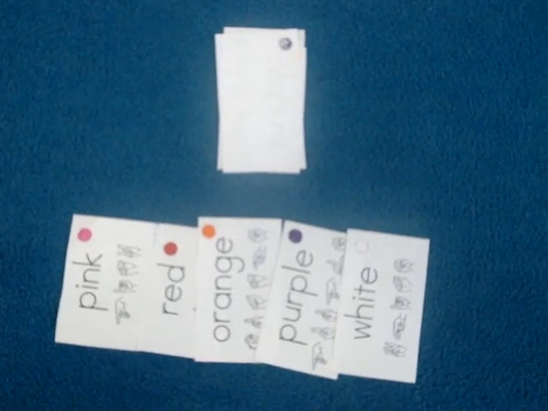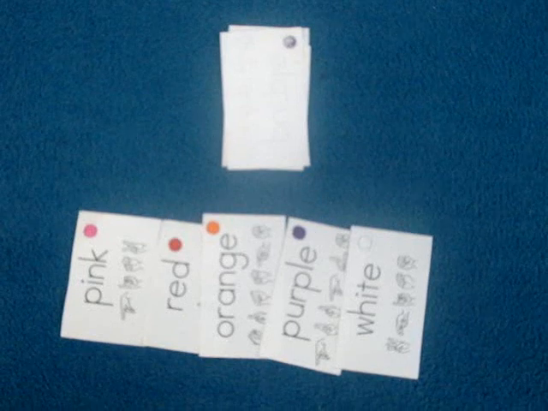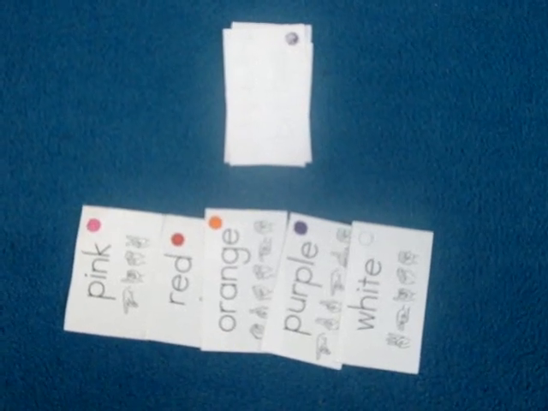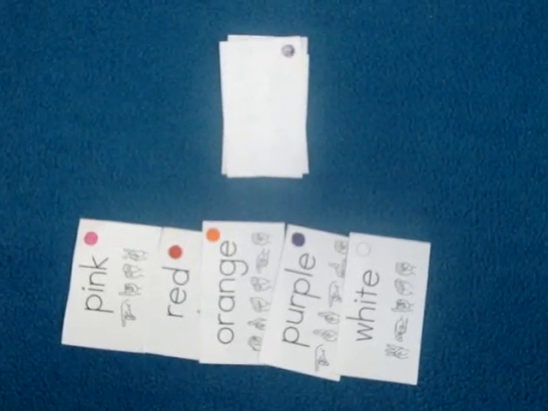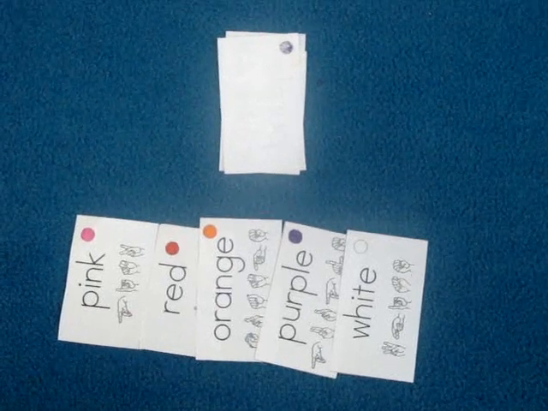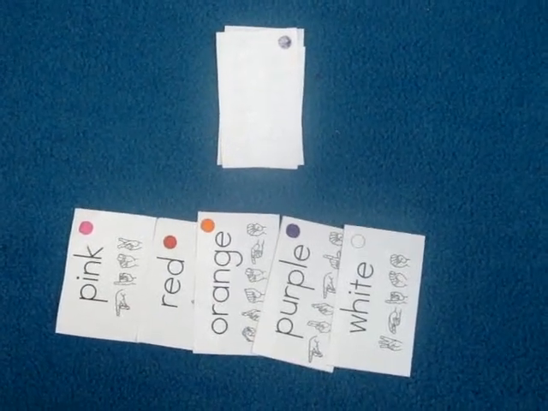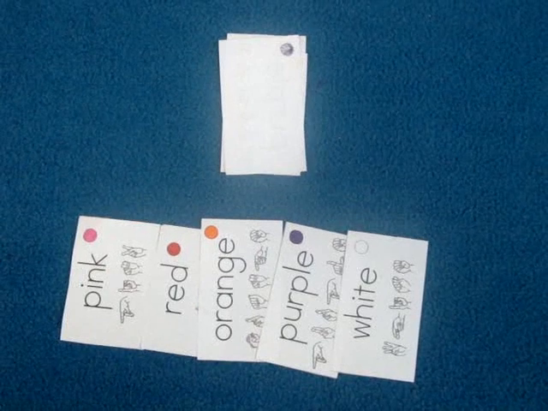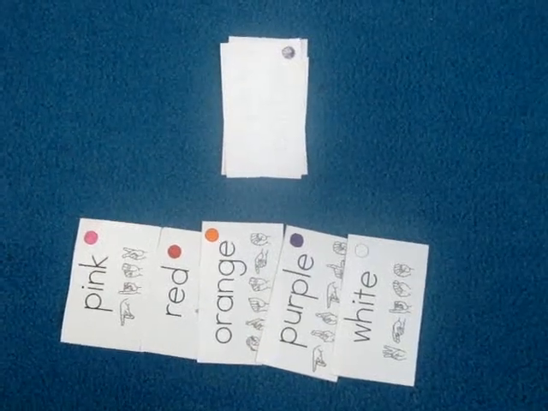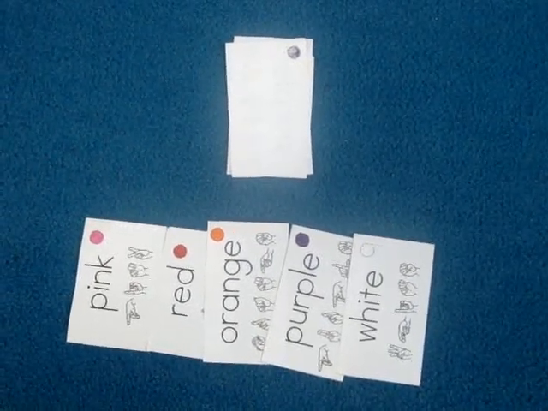To play Go Fish, I would recommend using 4 sets of these color cards. That way there's enough to make 2 sets of each color. Each child would receive 5 cards, and then the remainder of the pile would go in the middle to be the Go Fish pile. You could use this a couple of different ways.